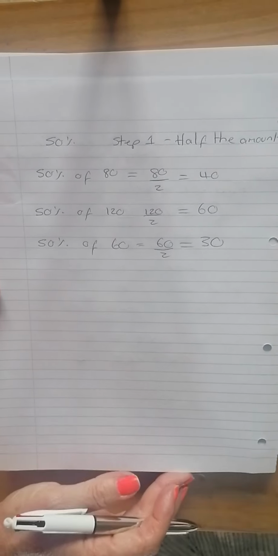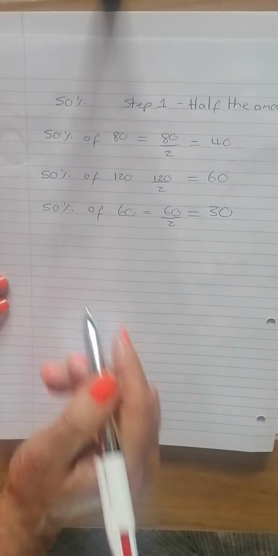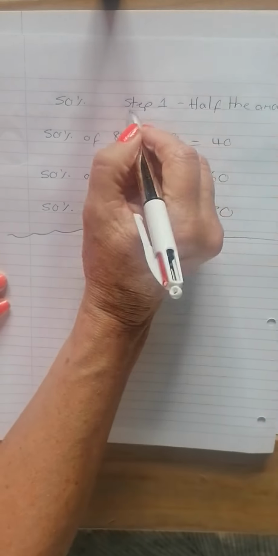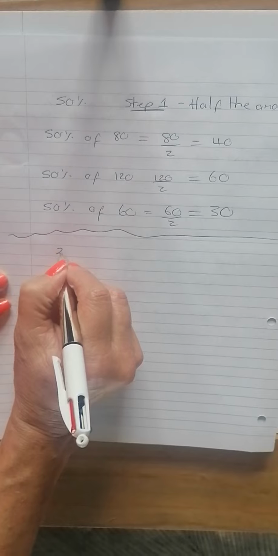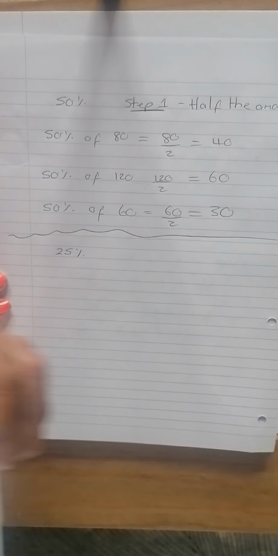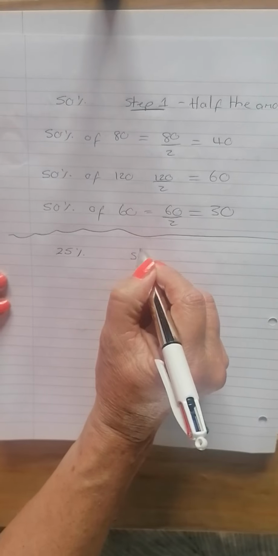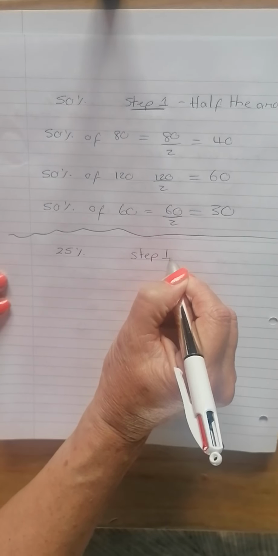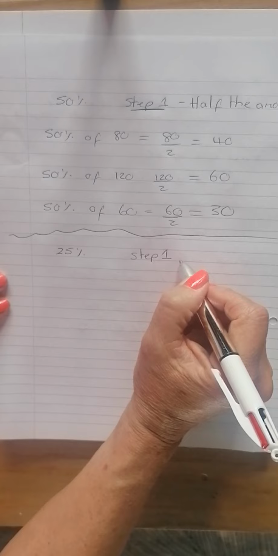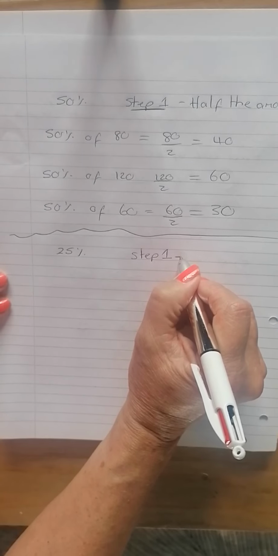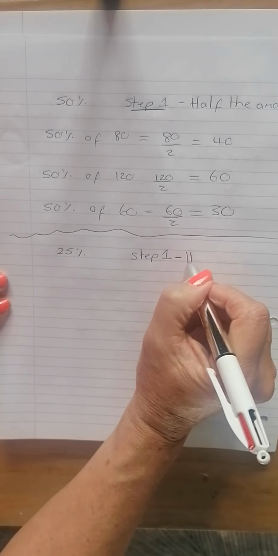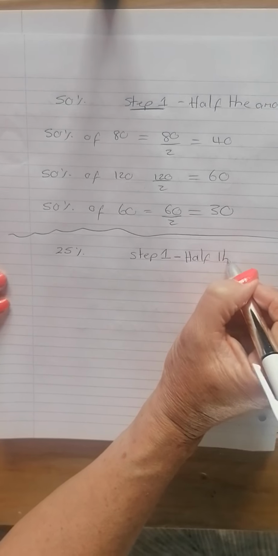And we might as well do 25%. So let's do 25%, so that's 50%, just one step. So 25%, all you're going to do with 25% is the same as that, step 1, half the amount.